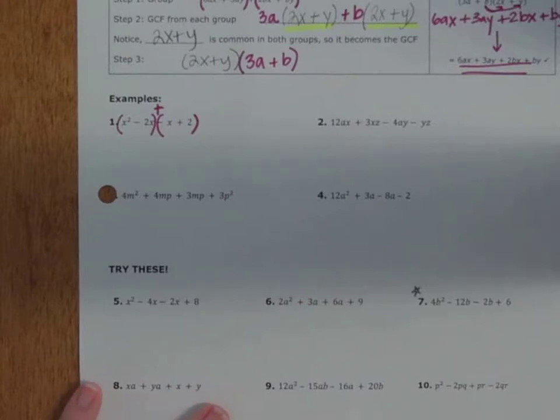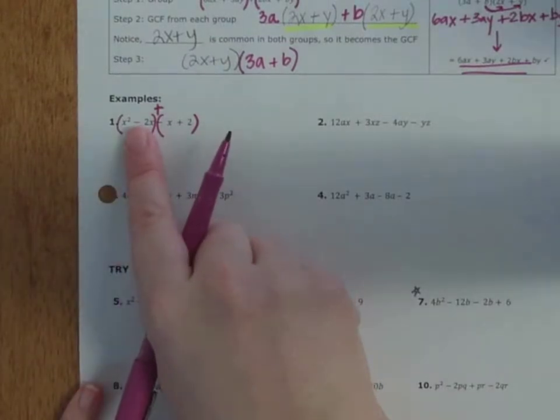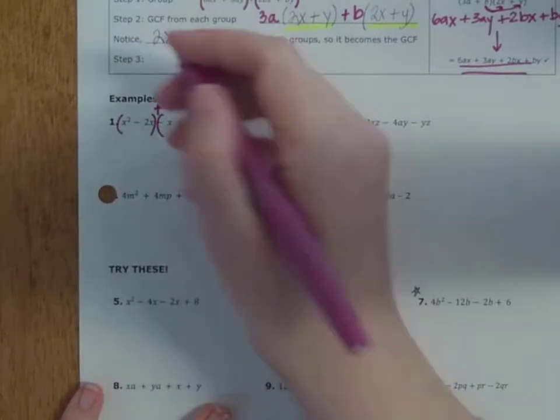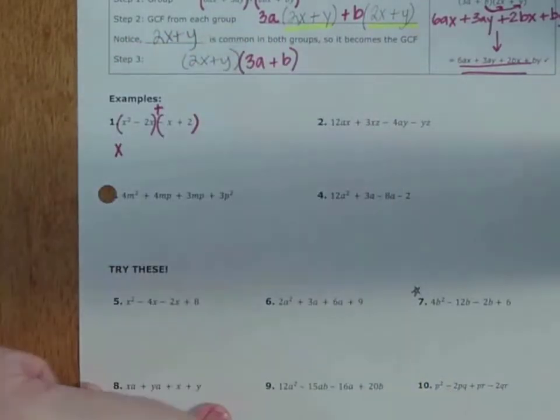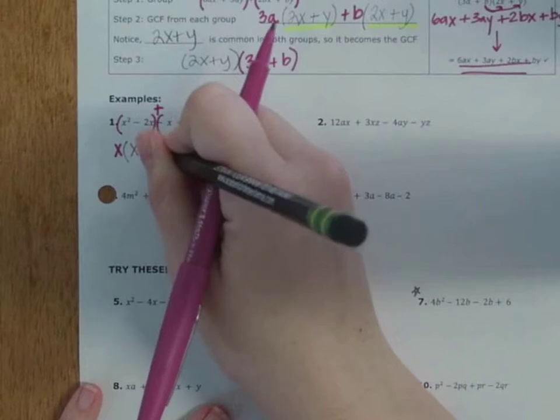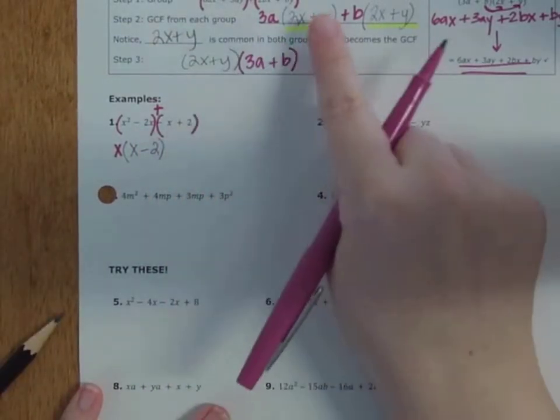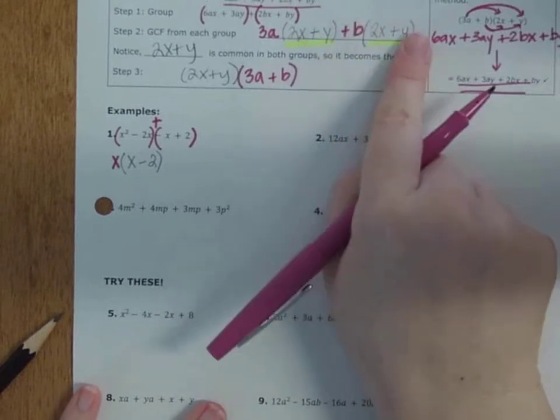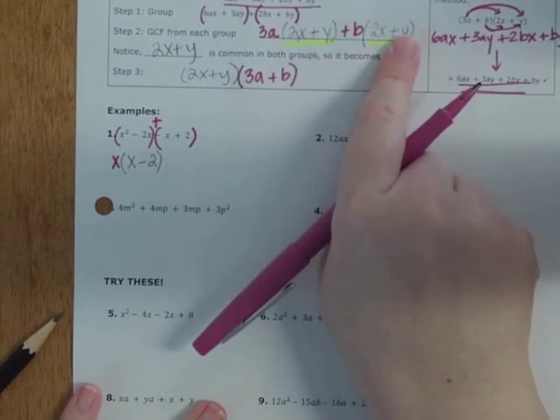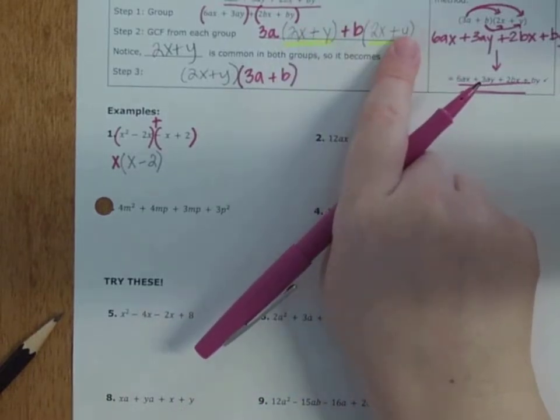So then I ask, what is my common factor out of my first group? X. Okay. So what is left in my parentheses? X minus 2. Now here's the problem. I know that my binomials that I leave in parentheses need to match because I need a GCF.